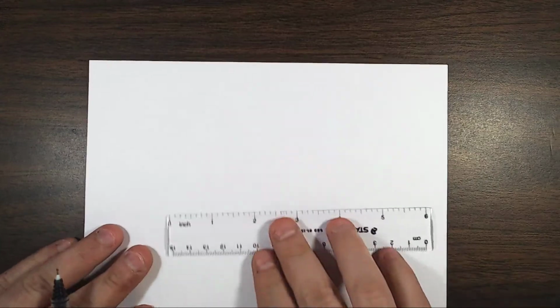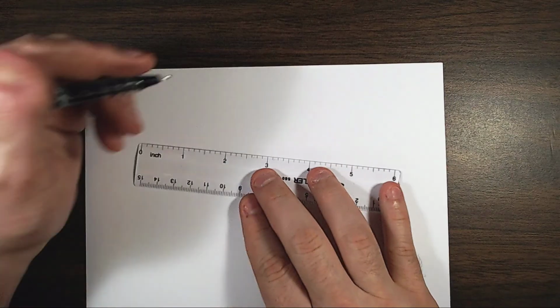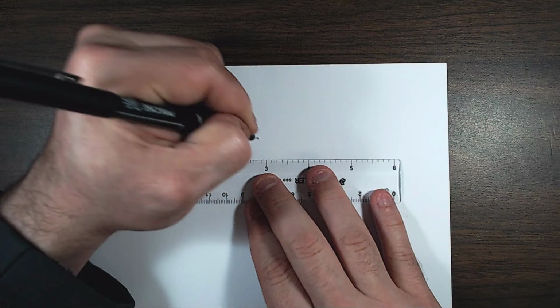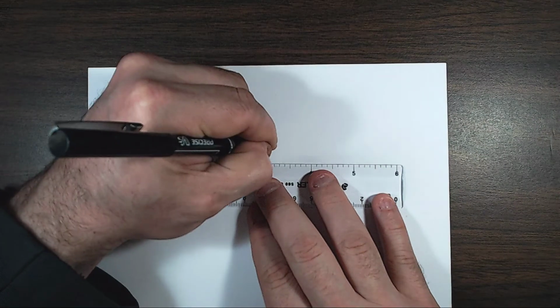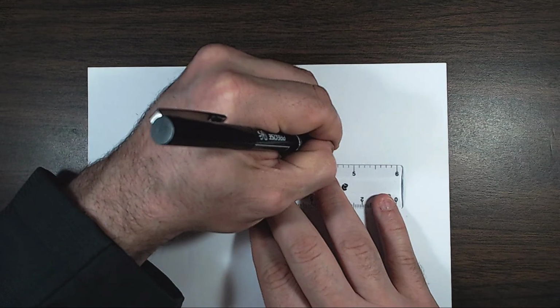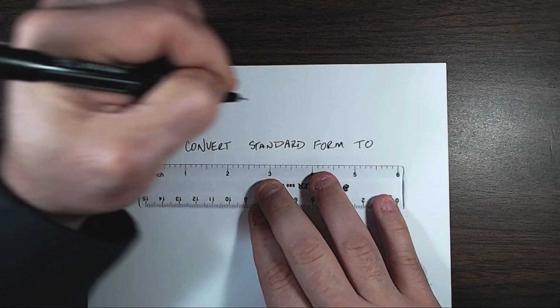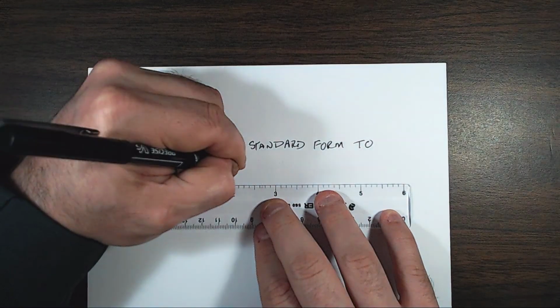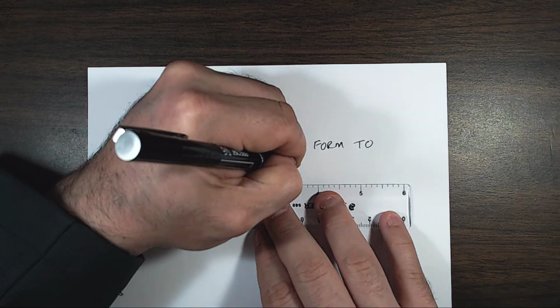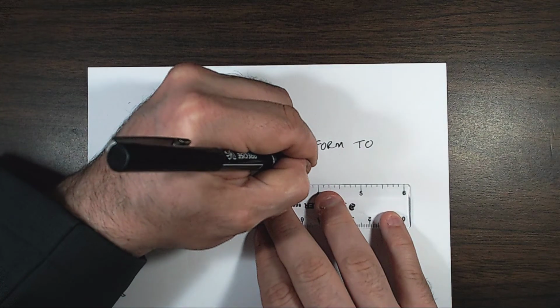Finally, we need to convert standard form to slope-intercept. Let me give you an example of what I'm trying to do.